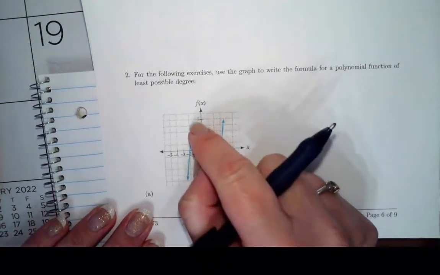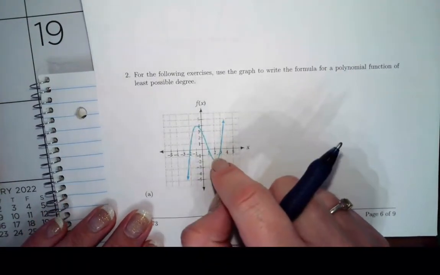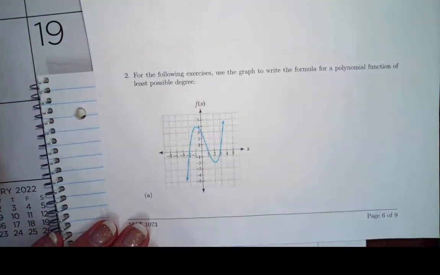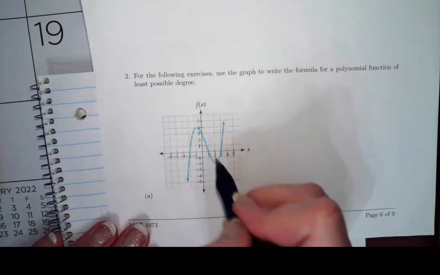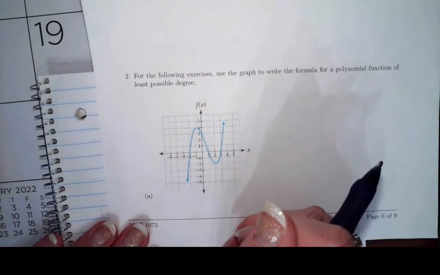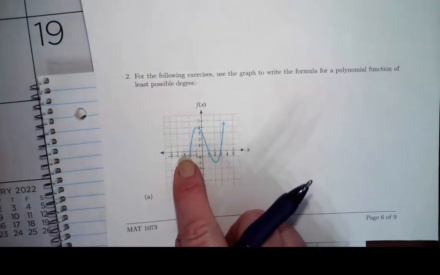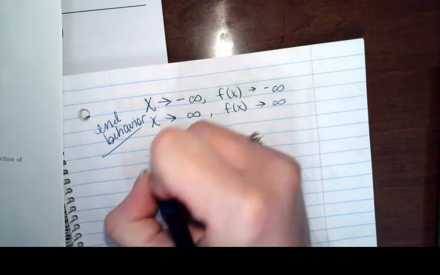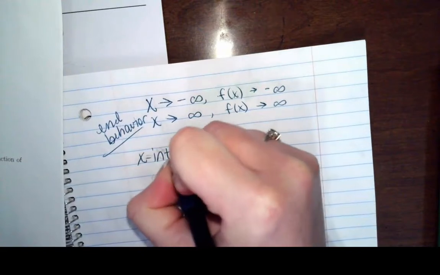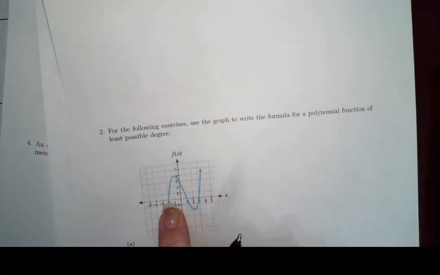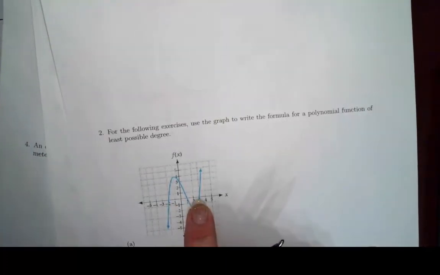What else do I know? He's got 1, 2. He's got 2 turning points. So your least degree is going to be 1 more than the number of turning points. So if I've got 2 turning points, this must be a 3rd degree. And that's confirmed by the fact that I've got 3 x-intercepts right here. Okay, so this is end behavior, which we don't have to write down, but we're going to. My x-intercepts are going to be where? Hang on, I don't know. I've got one at -2, I've got one at 1, and I've got one at 3.